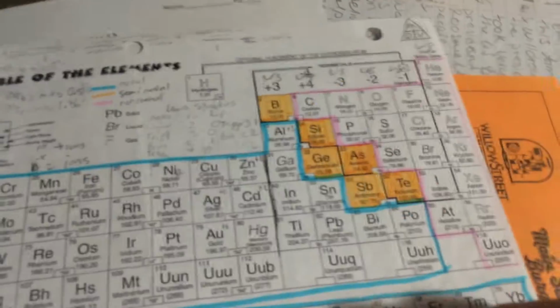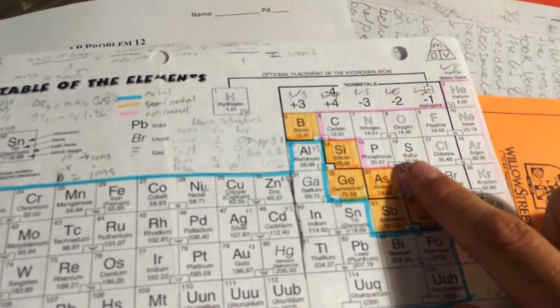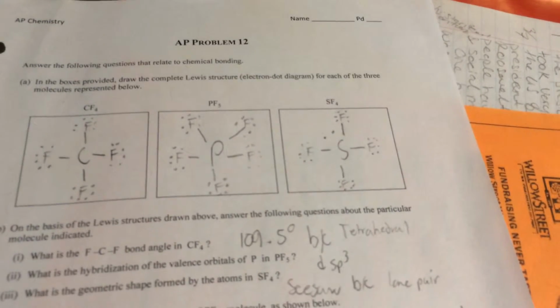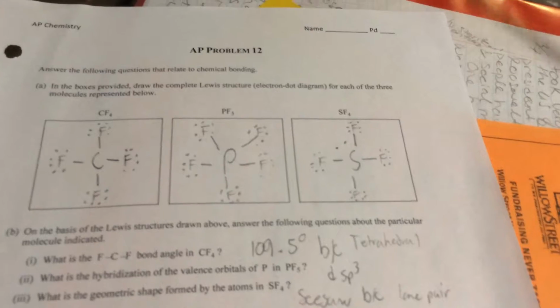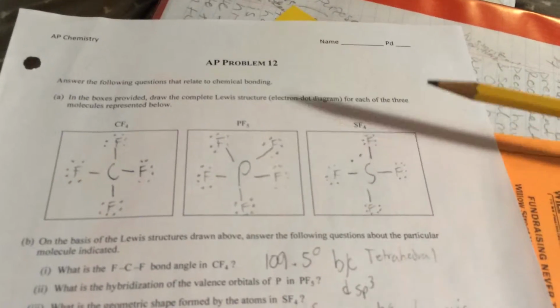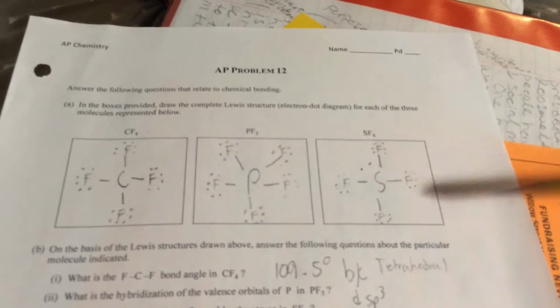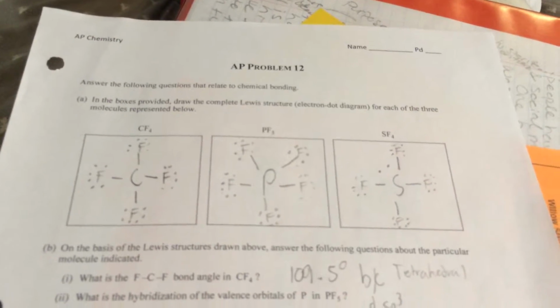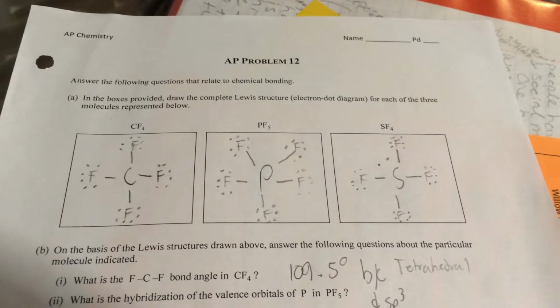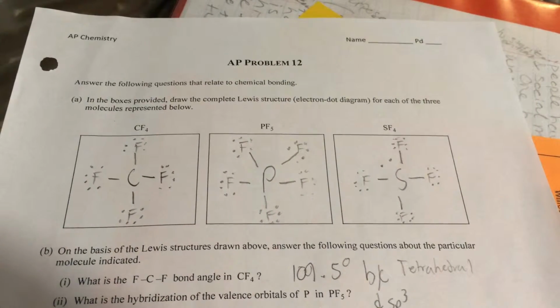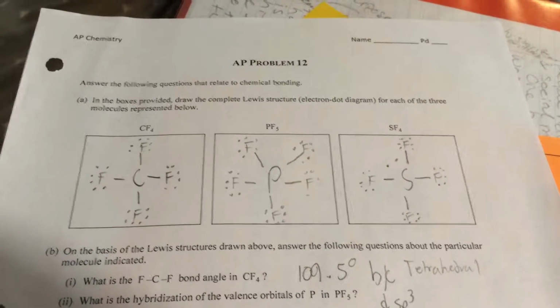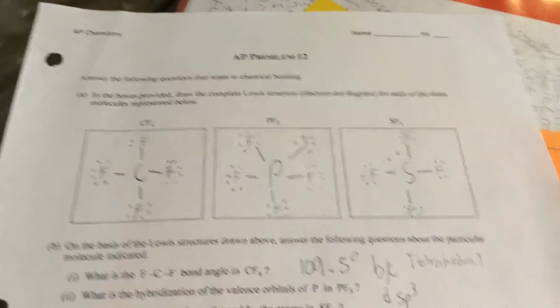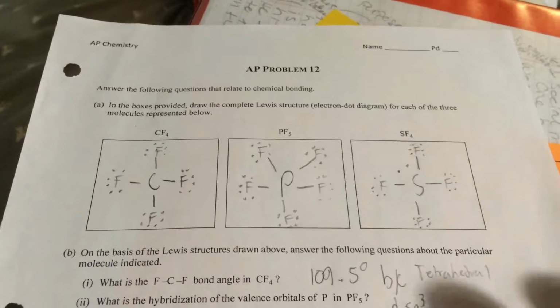For SF4, as we look back on the periodic table, S is also in the third row, so it can handle extra. And sulfur is also an exception because since the d orbital can hold in more, it keeps the lone pair there. So it is single bonded with the 4 fluorines around, with the valence of 6 and 3 lone pairs, and then sulfur also has a lone pair, and that affects its shape, which we'll get to in a bit.